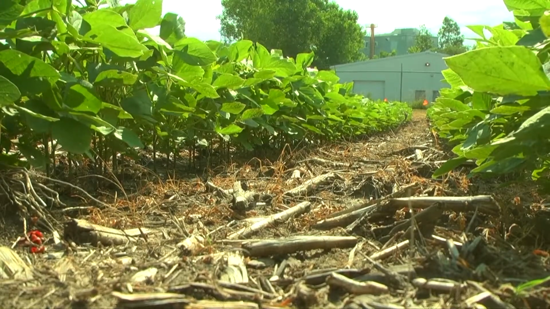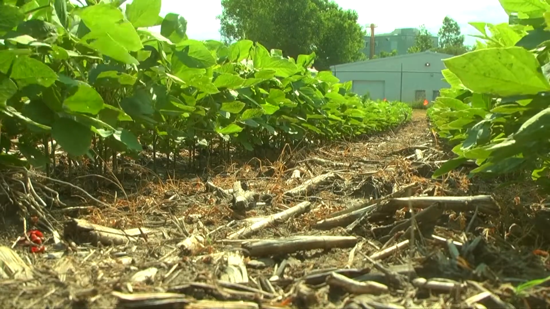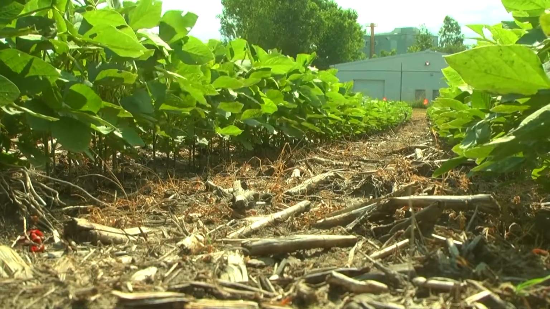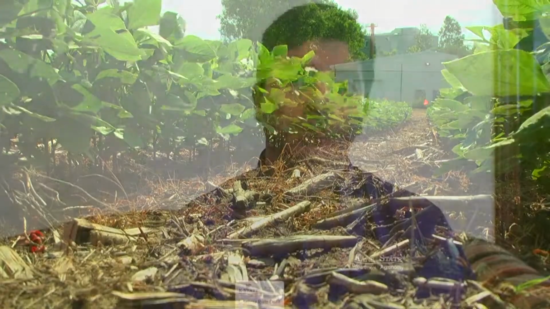Other fertility management points that we need to keep in mind for soybeans are usually related to potassium, which is especially important for some parts of the state, eastern part and especially southeast Kansas. Always something that we need to watch very closely.